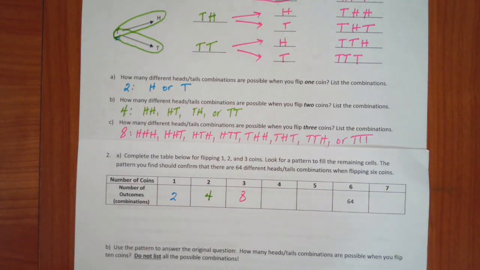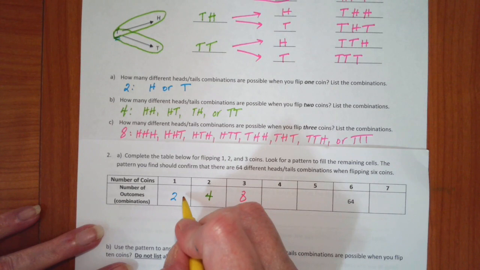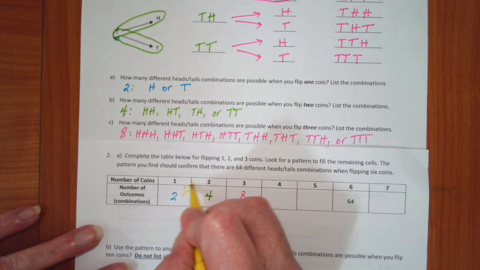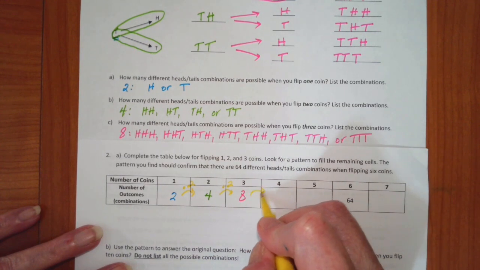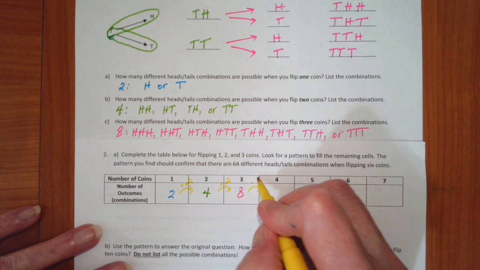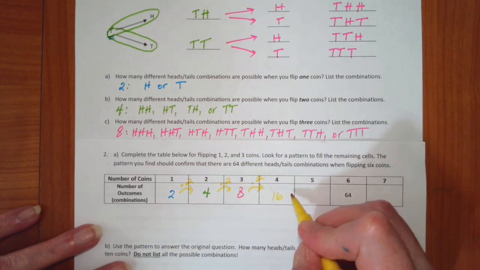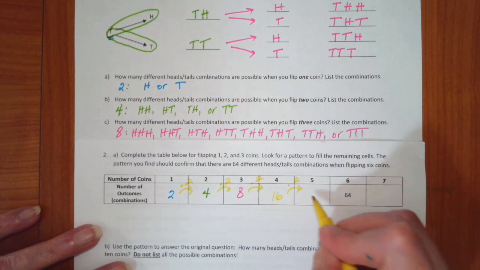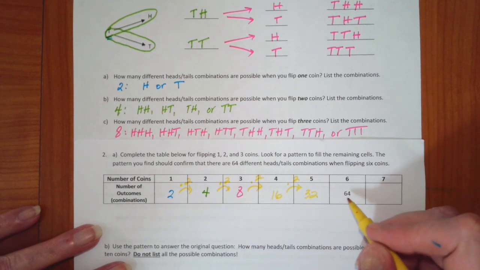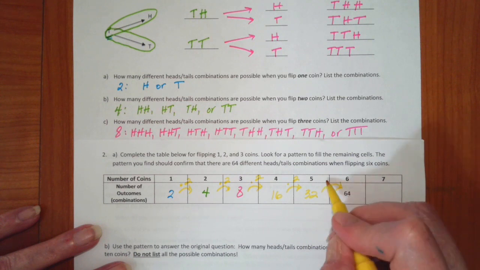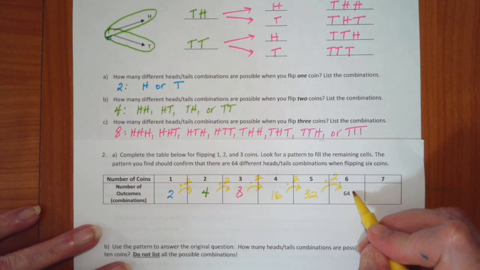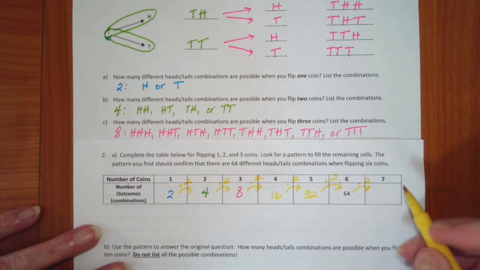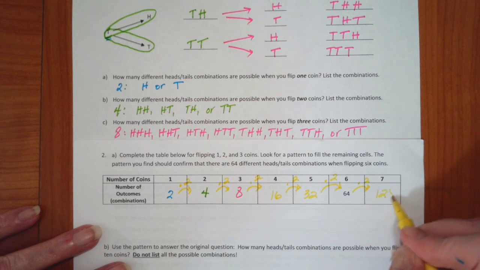Notice what I'm doing each time here is I am taking this and multiplying times 2, times 2. So if I wanted to fill out this table, if I multiplied 8 times 2, that would give me 16. 16 times 2 would give me 32. And let's see what happens with 6 coins. If I multiply 32 times 2, it does give me 64. So if I multiply 64 times 2, that's going to give me 128.